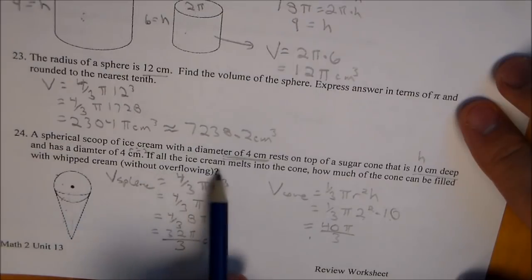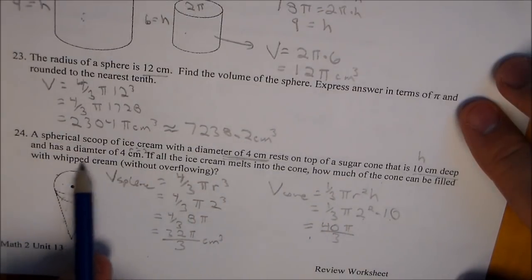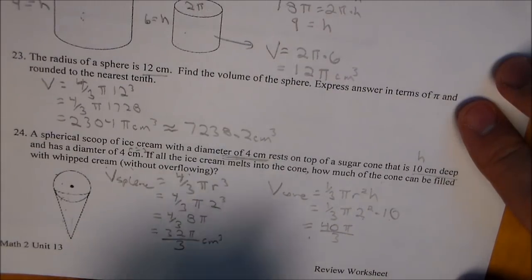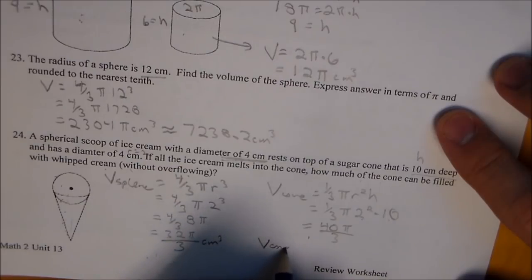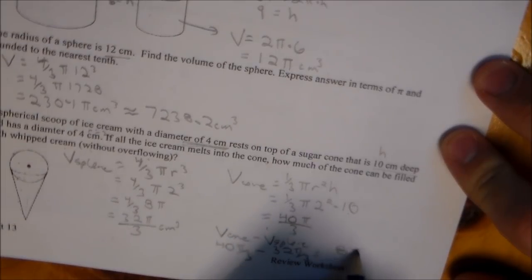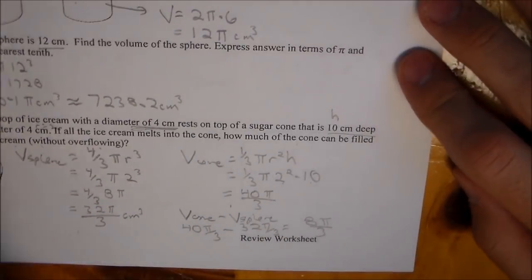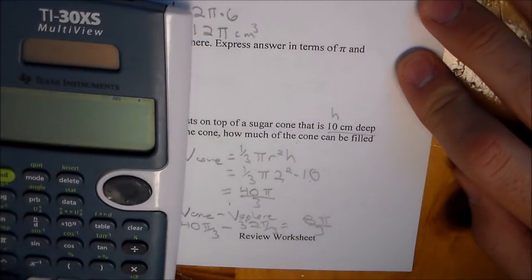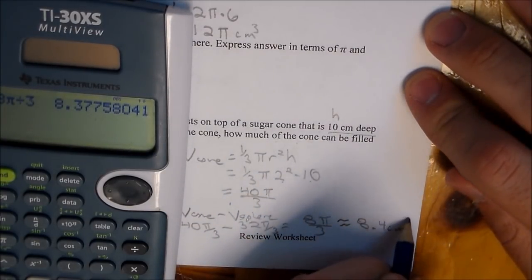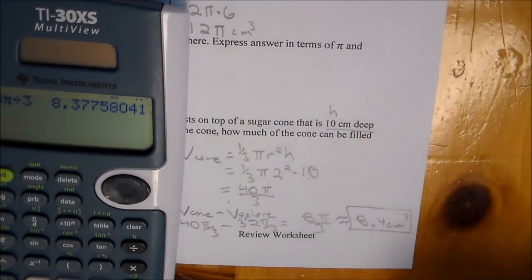So if all the ice cream melts into the cone, how much of the cone can be filled with whipped cream without overflowing? So now we know how much extra is left. We're going to do volume of the cone minus volume of the sphere. That's 40 pi over 3 minus 32 pi over 3, which leaves us with 8 pi over 3. Now, in terms of ice cream, 8 pi over 3 doesn't tell us much, so let's do 8 pi divided by 3, and that is about 8.4 centimeters cubed. And so that's how much volume is left for the whipped cream.